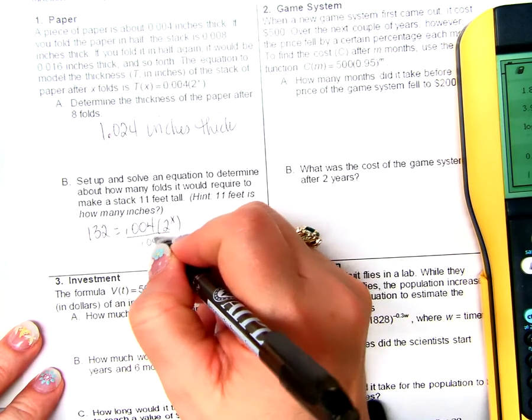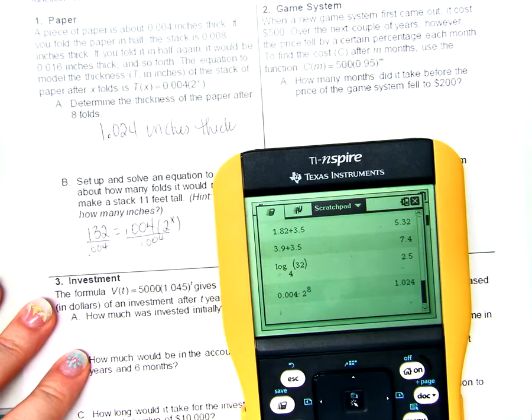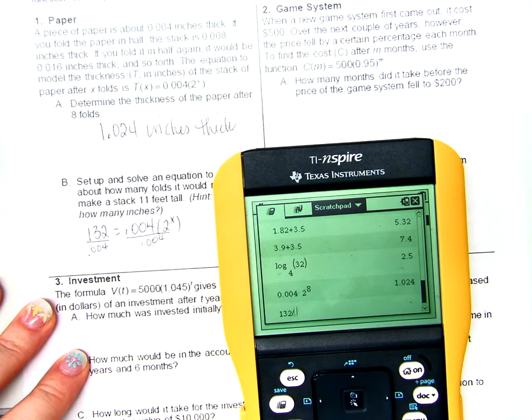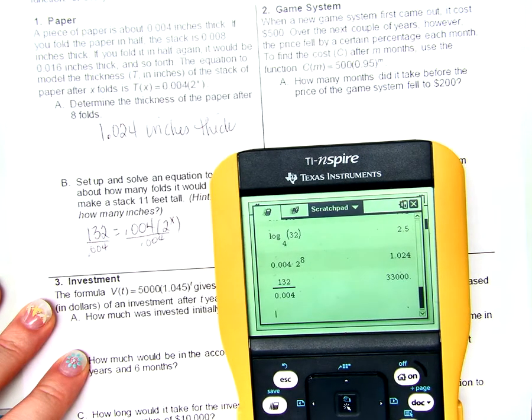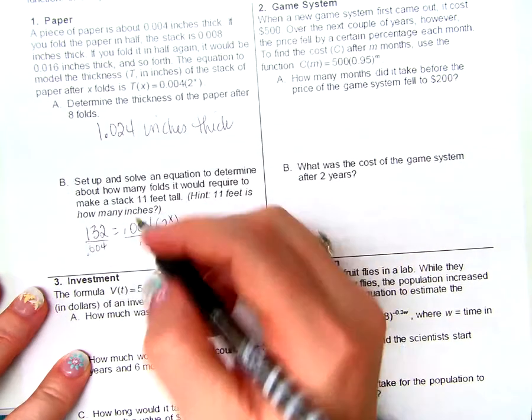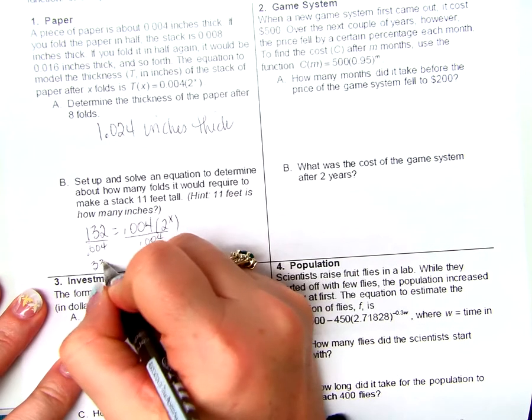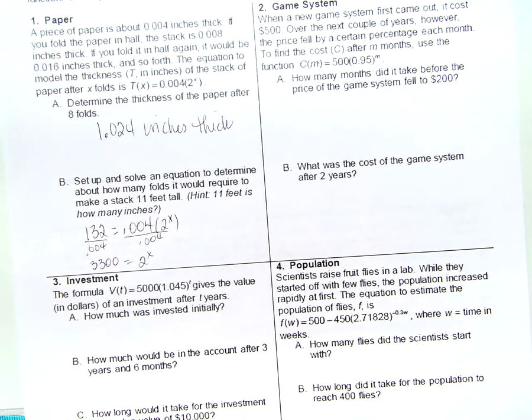Divide by 0.004. 132 divided by 0.004, or 4 thousandths, right? 33,000 equals 2 to the x power.